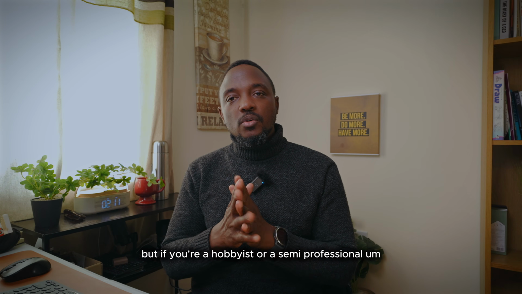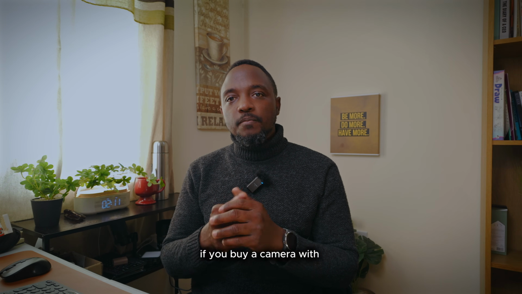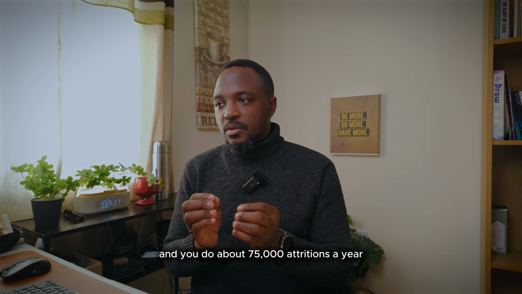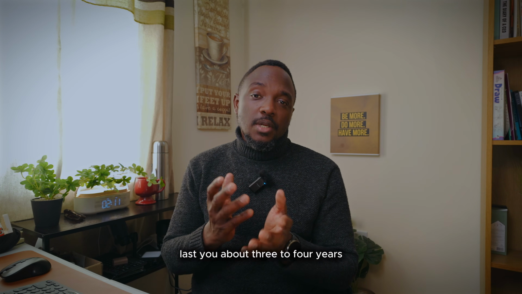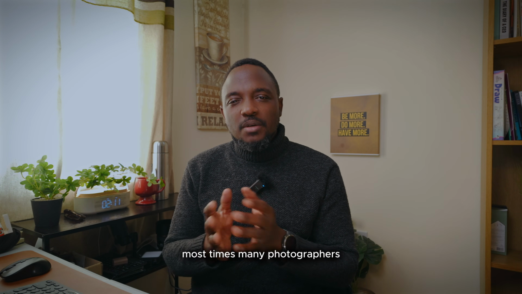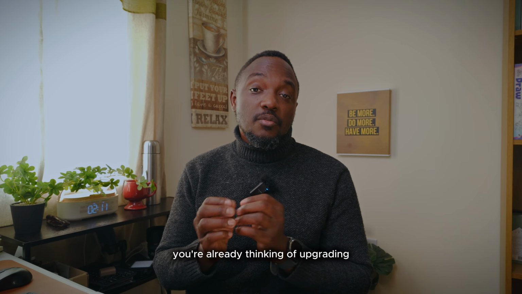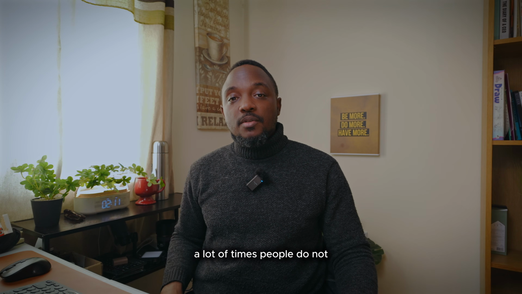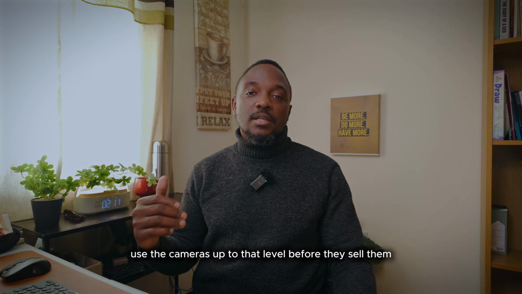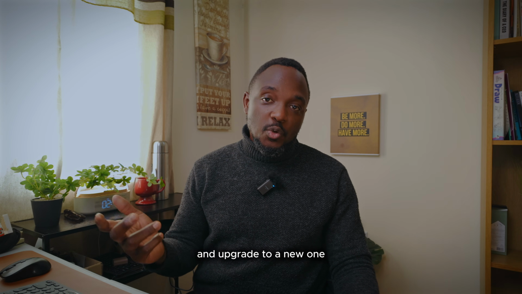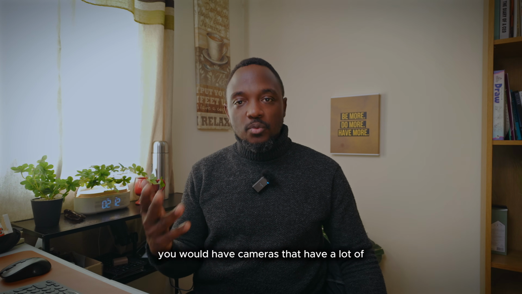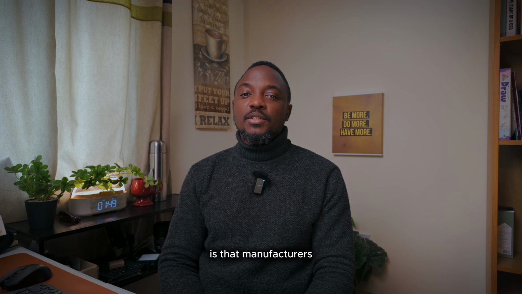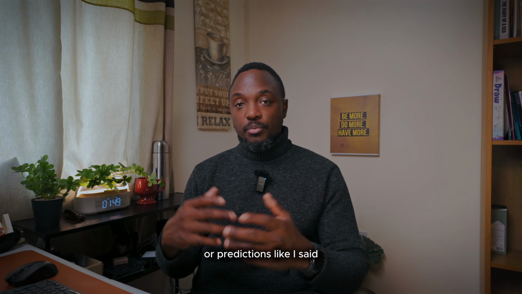But if you're a hobbyist or a semi-professional, if you buy a camera with shutter rating of about 300 to 400,000 and you do about 75,000 actuations a year, your camera is going to last you about 3 to 4 years. Most times, many photographers, by the time they get to 3 to 4 years, are already thinking of upgrading because new cameras have come out, new technologies and so on. A lot of times people do not use the cameras up to that level before they sell them and upgrade to a new one. And so if you're out in the market buying a used camera, you would have cameras that have a lot of life left in them. And one very important thing to know is that manufacturers usually state these numbers as estimates or predictions, like I said.